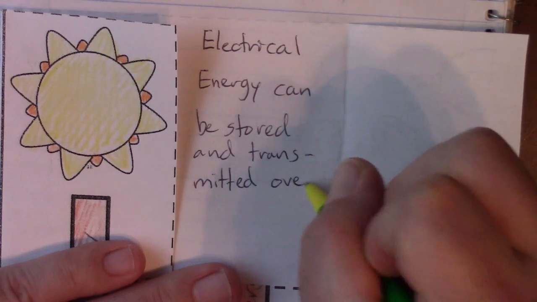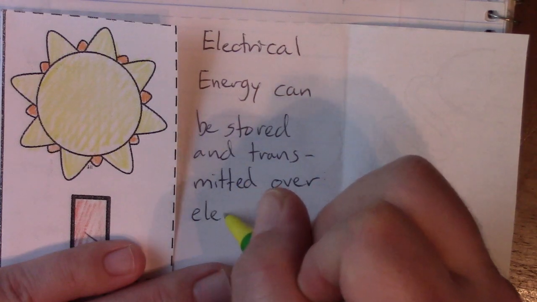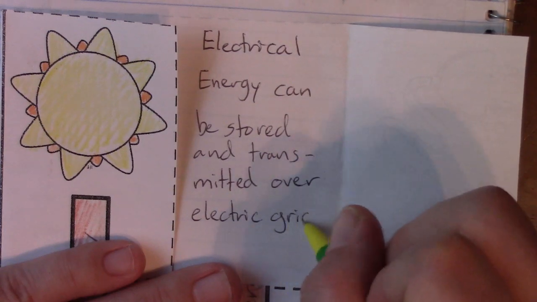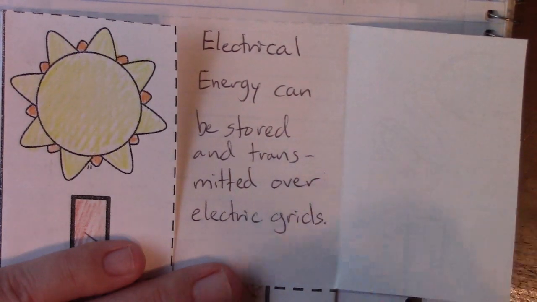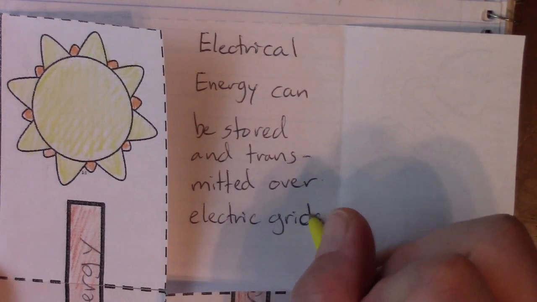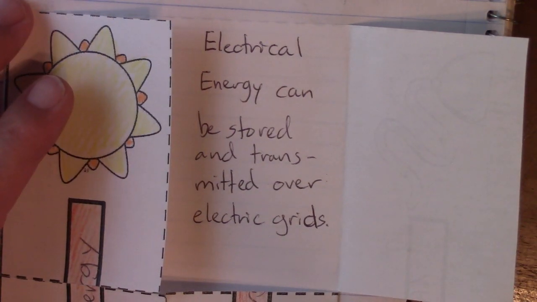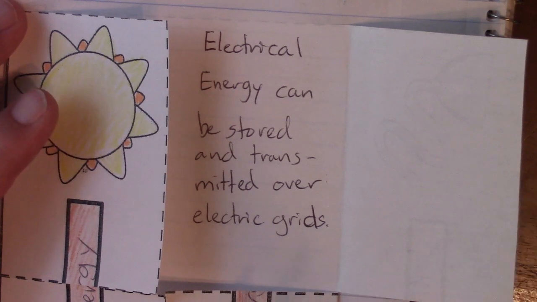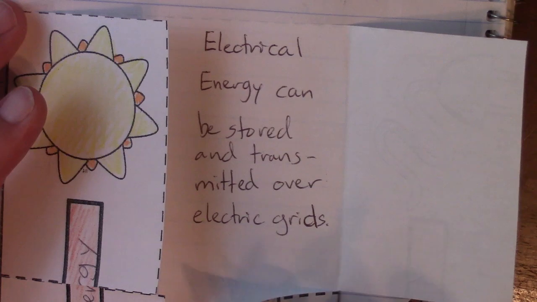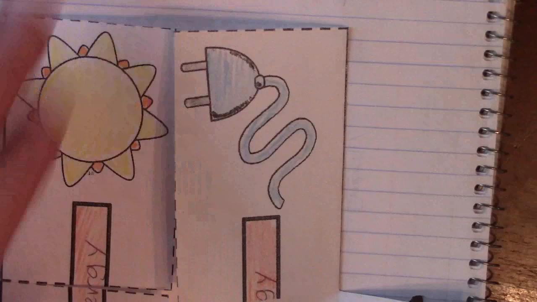over what we call electric grids. Grids or power lines, things like that. Pause that if you need to finish writing that. And we have one more note to take down here.